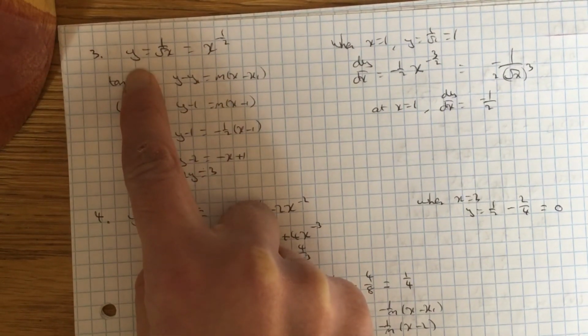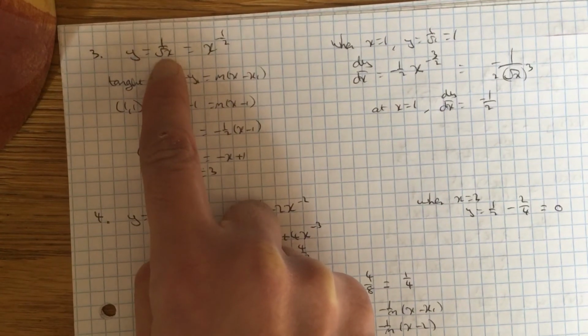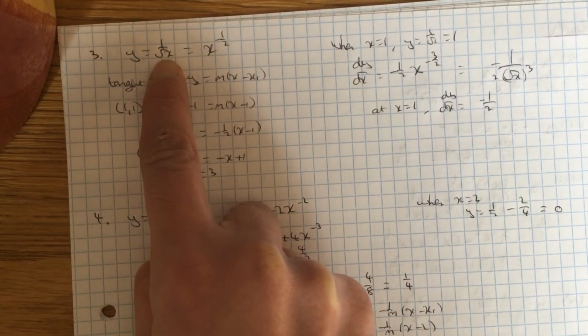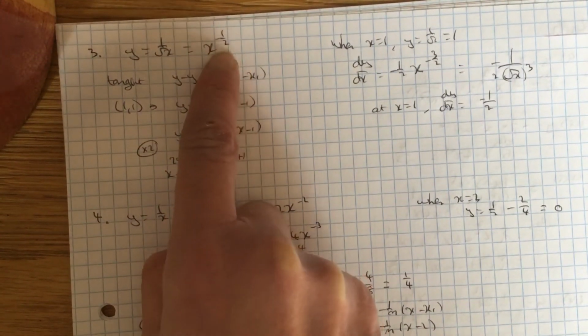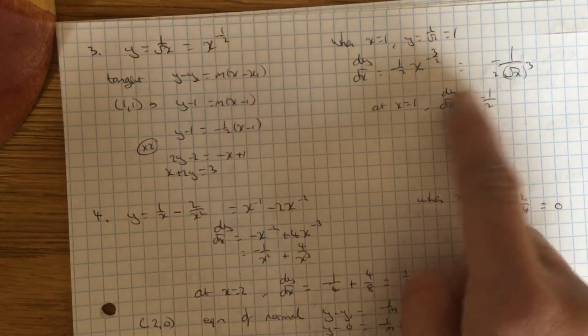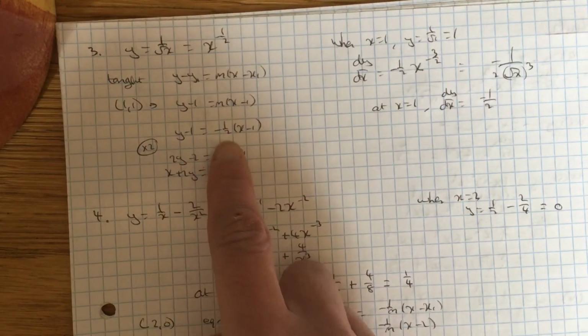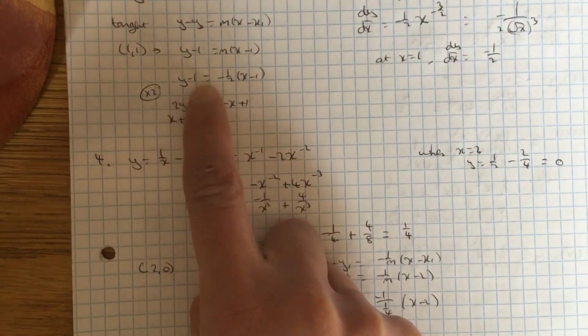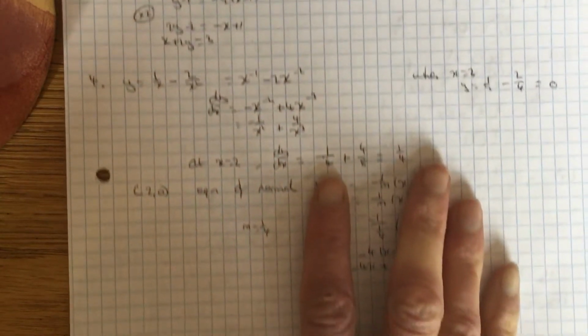So you have got y equals 1 over x root x. Remember that's 1 over x to the half. So bring the x up, so it's x to the minus a half. Put in x equals 1 over here to get your gradient. I times everything by 2 as I normally do, and then times it out and tidied it up.